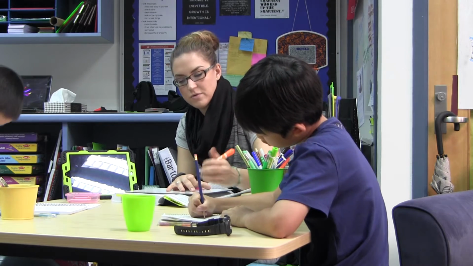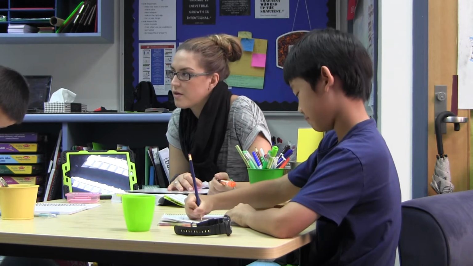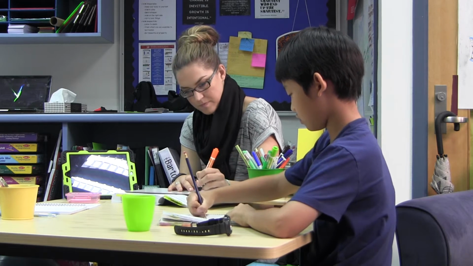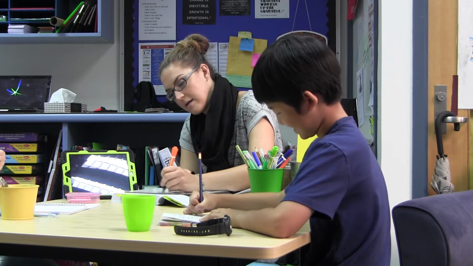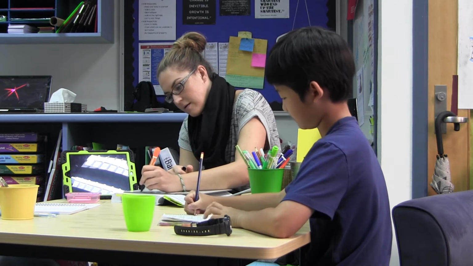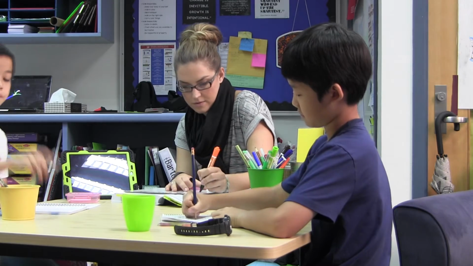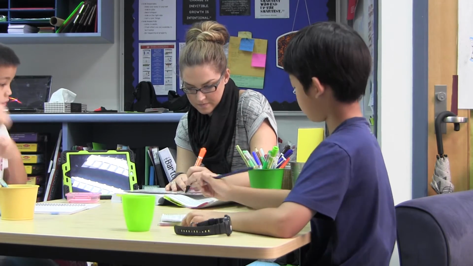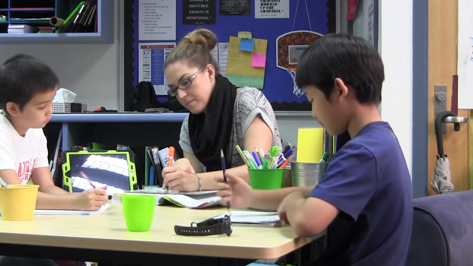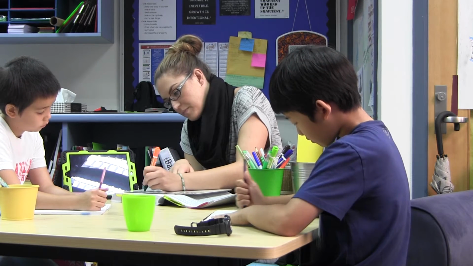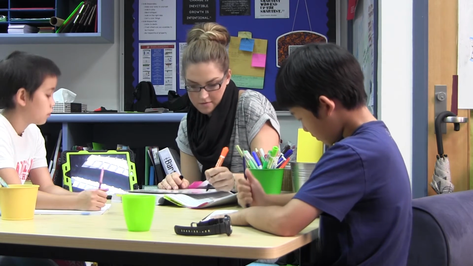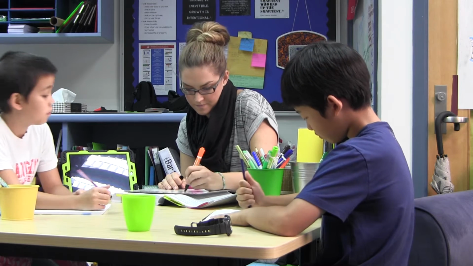So syllable division rule number 2 has to do with having how many letters in between your vowels? 2. When there are 2 letters between the vowels in a word.